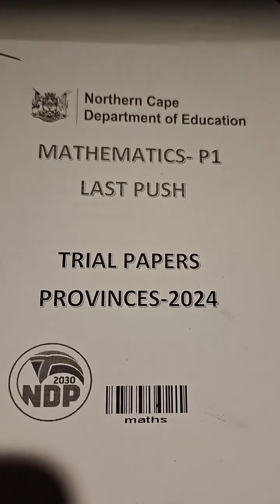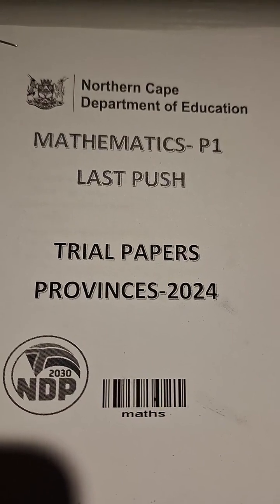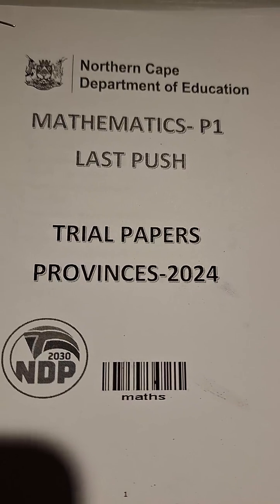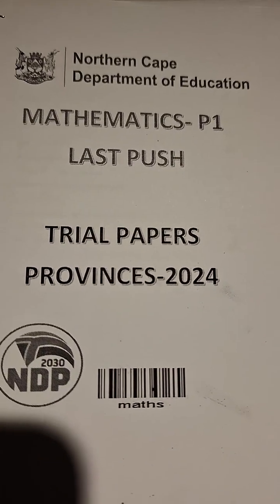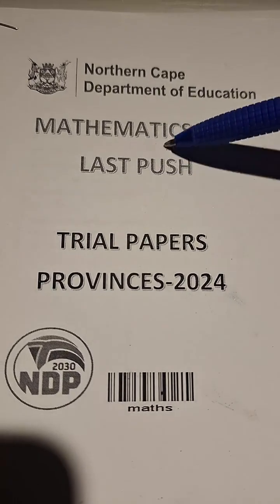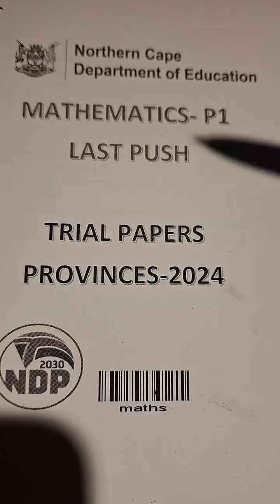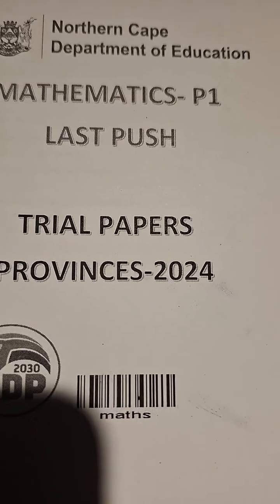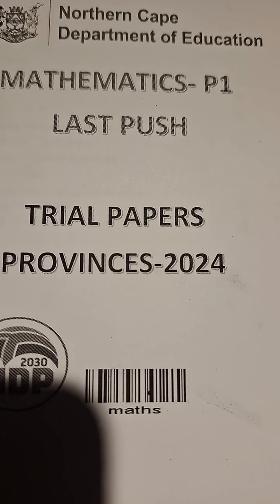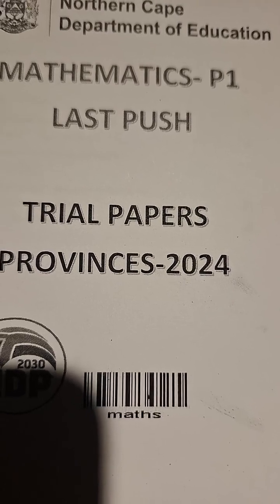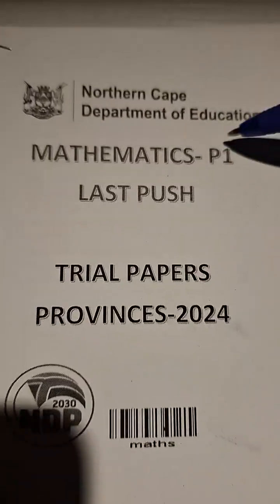I don't know for other provinces, but for the Eastern Cape, the trial exam timetable is already out. So for grade 12 learners, we know that the grade 12s will be writing on the 5th of September here in the Eastern Cape. On the 5th of September, trial exam maths paper 1 will be underway. So I'm going to just work on this document.